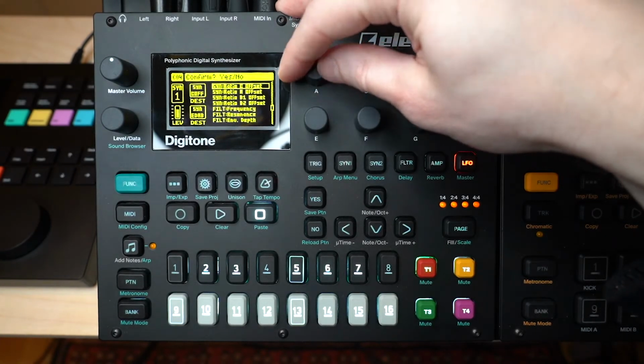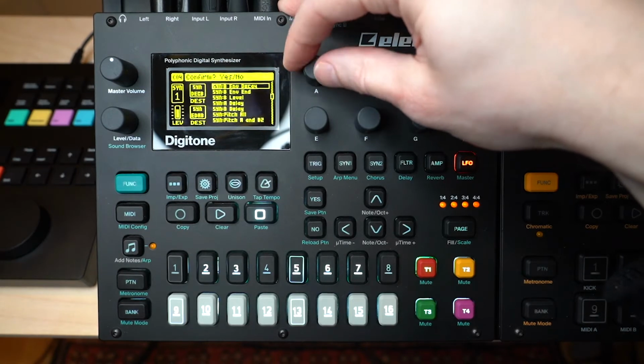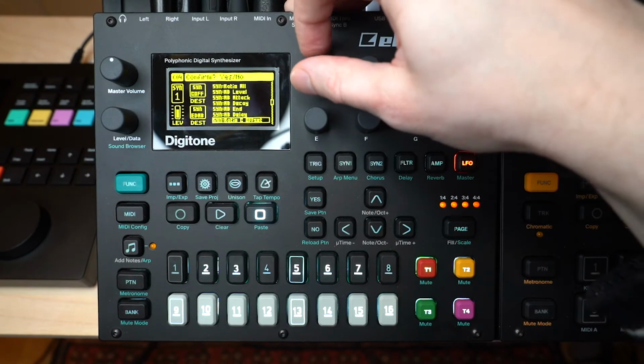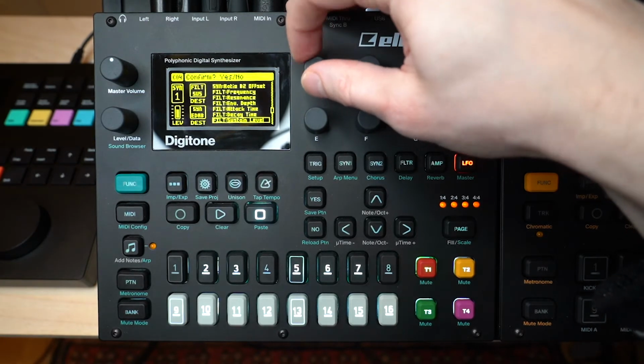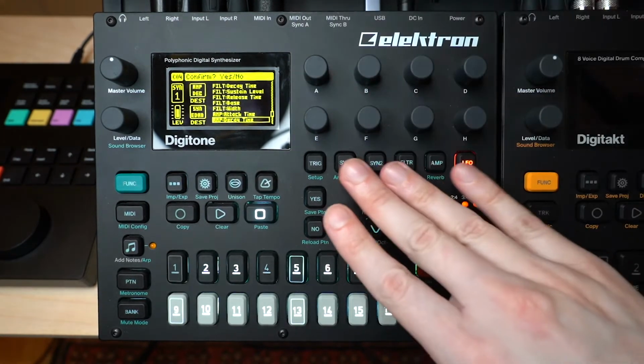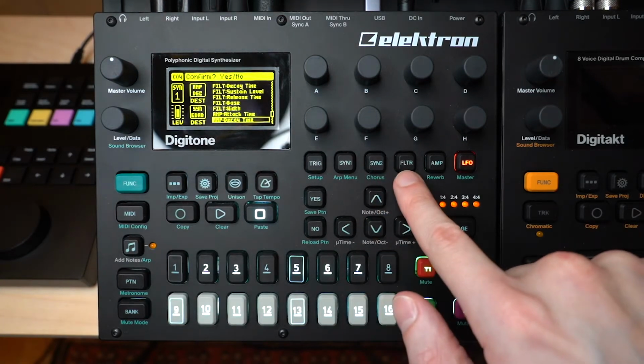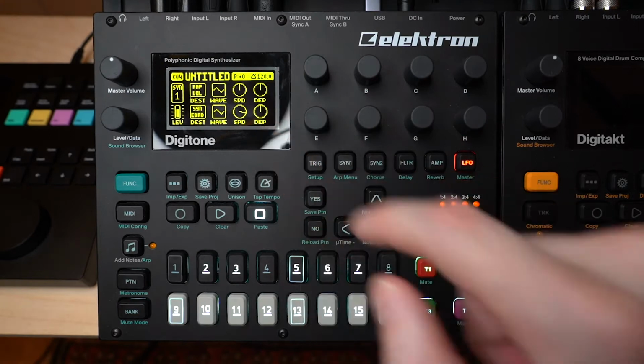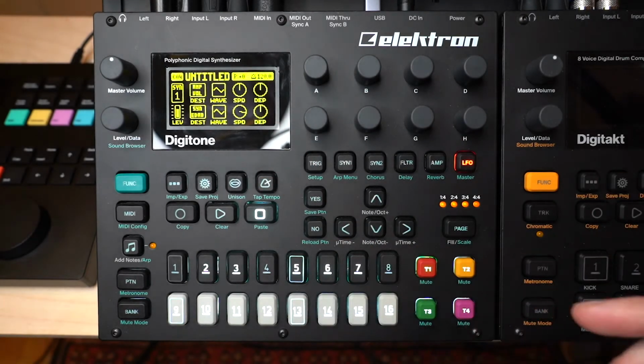Our first little square here is the destination. All of these parameters here can be modulated by the LFO. The pages you're allowed to modulate are synth 1, synth 2, filter, and amp. You can also modulate the first LFO with the second LFO, which I'll show you.